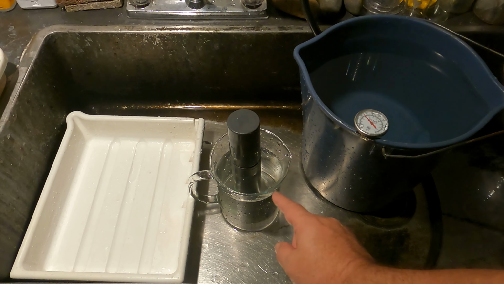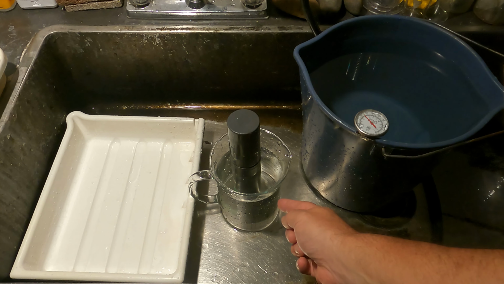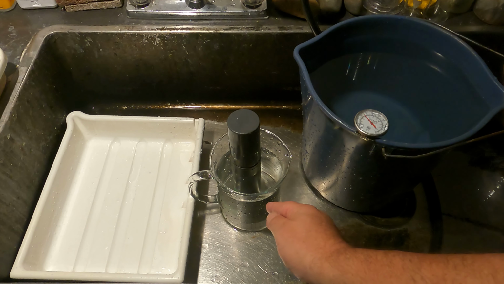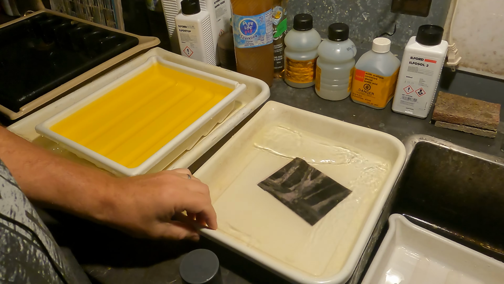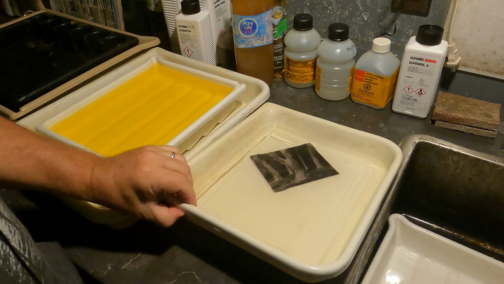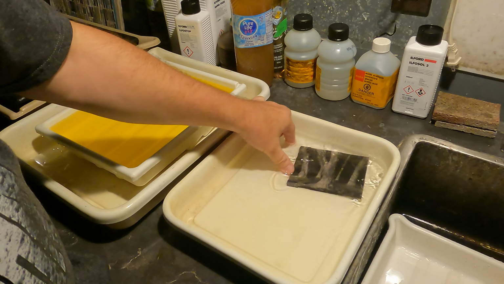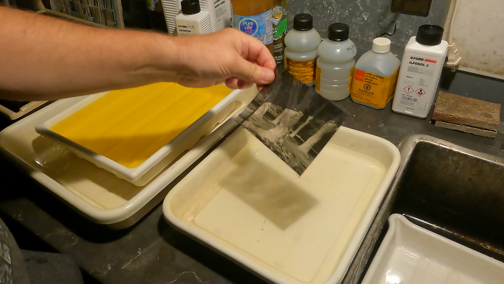So for the 3-minute rest period, I let the tube just sit in a beaker filled with water that is at 20 degrees Celsius. Here we have the negative in the fix. It looks fully developed.